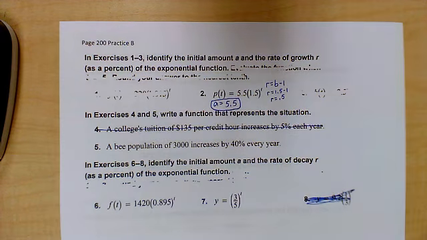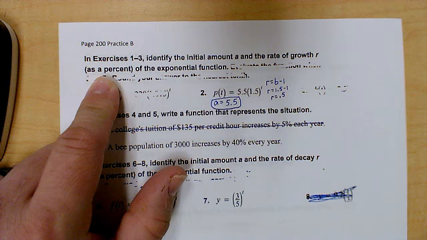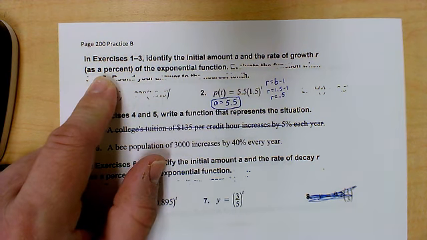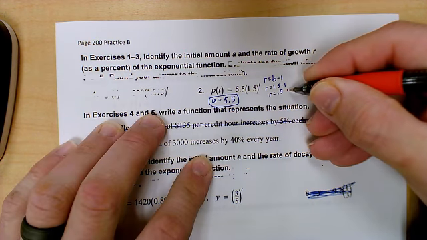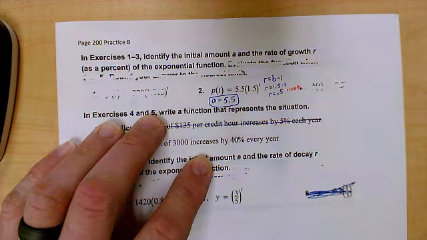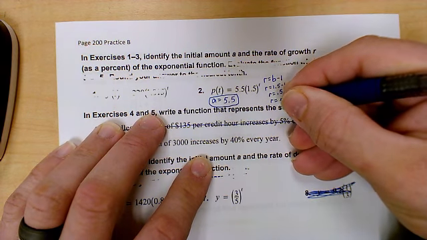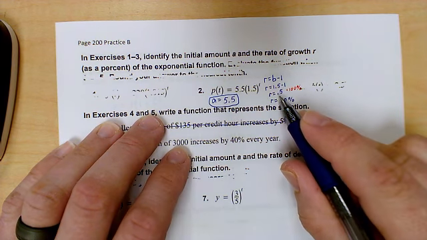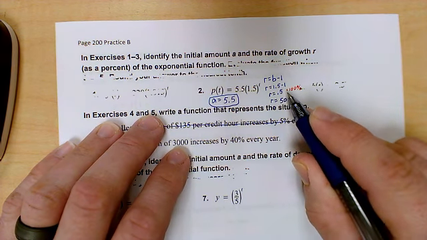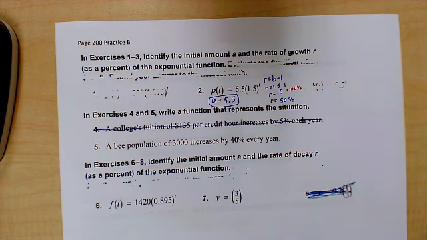Now it didn't tell me to present it as a decimal or constant, it said to present it as a percent. So since my rate is 0.5, to represent it as a percent, I can multiply it by 100%, and the rate would equal 50%. If you need to use a calculator, that's fine, but all I'm doing is just moving the decimal to the right 2 places to get 50%. All right, that handles number 2.